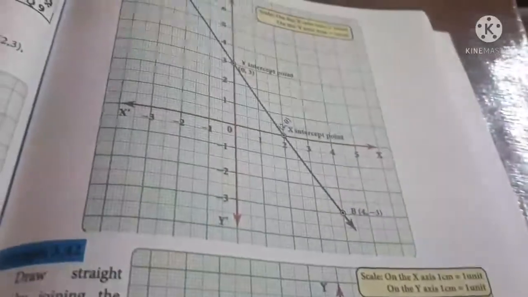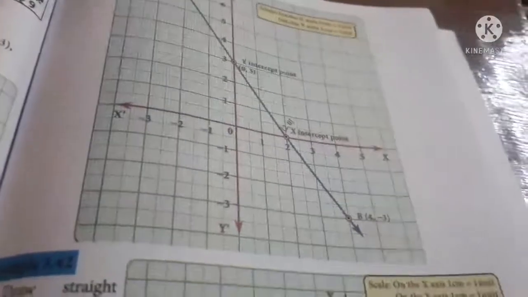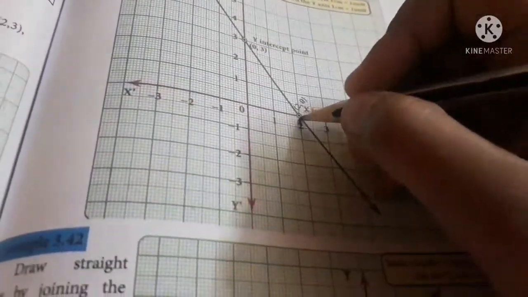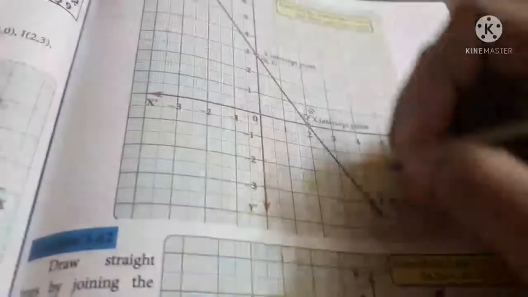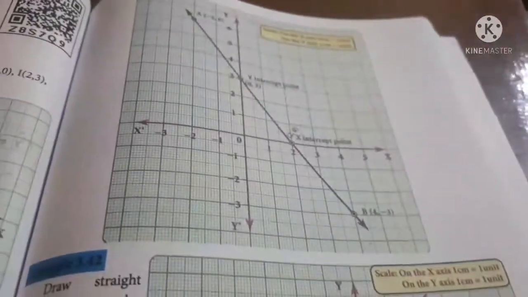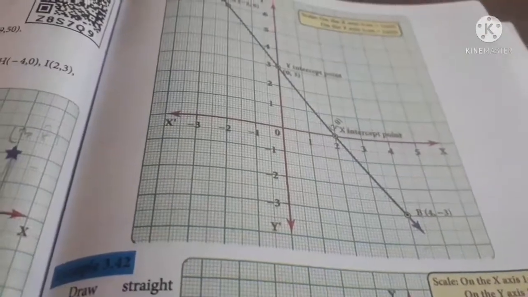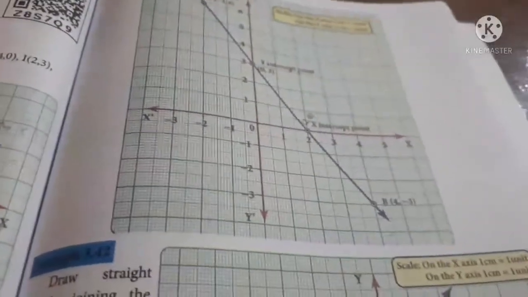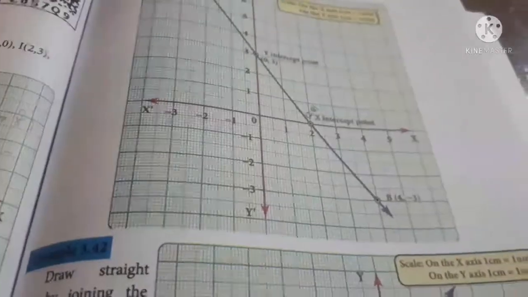So here you will be introduced to a concept called intercept. Intercept means the point which lies on the line as well as the x-axis will be called the x-intercept, and the point which lies on the given line as well as the y-axis will be called the y-intercept. Okay. Also, x-intercept means the y coordinate will be 0. Y-intercept means the x coordinate will be 0.